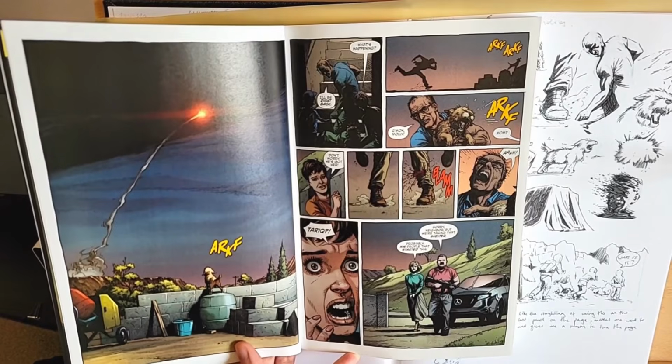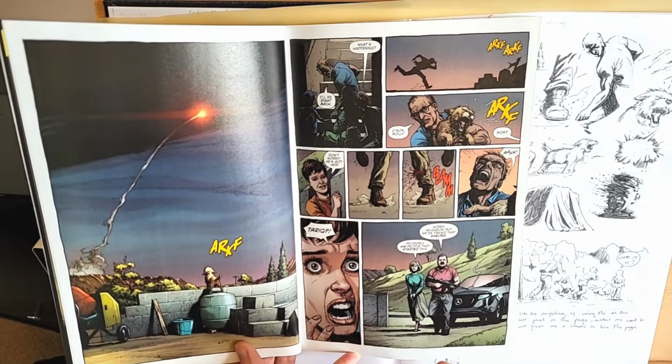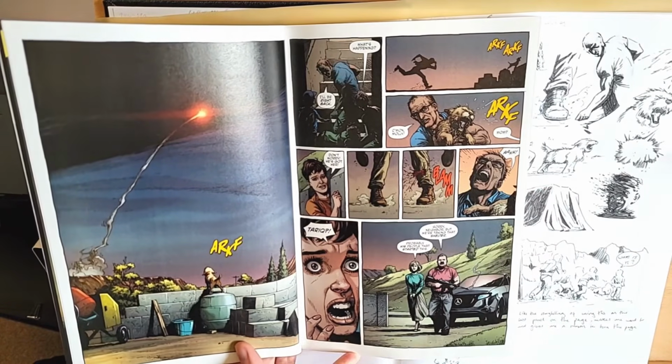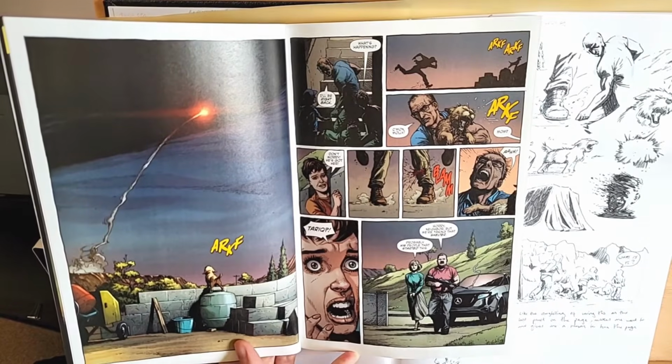For my own graphic novel that I'm working on, it also centers around a dog as one of the characters. So for me, if I ever see a dog, I'm going to be drawing that to learn and get better at drawing dogs, because that's really beneficial to me.